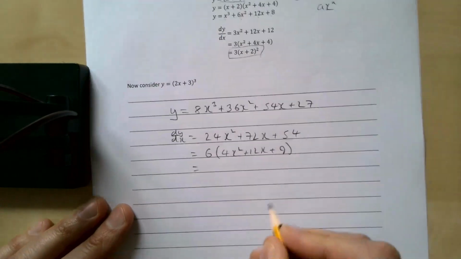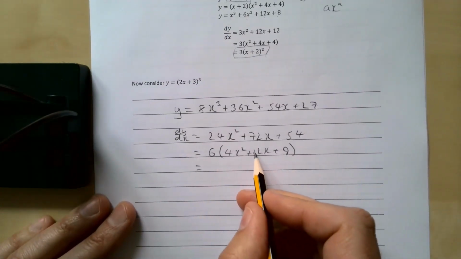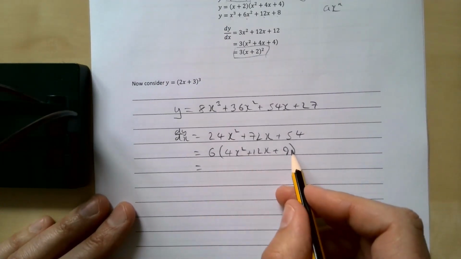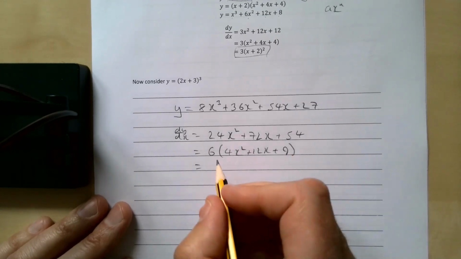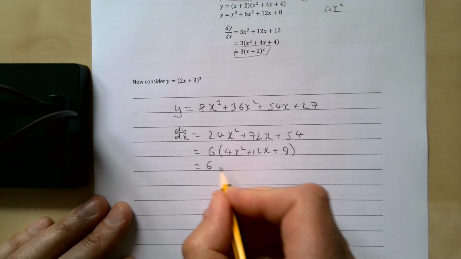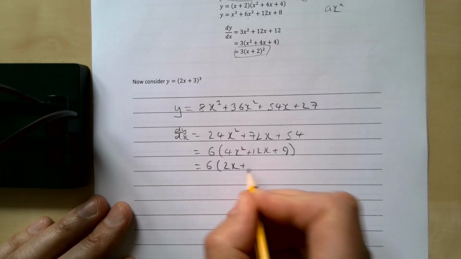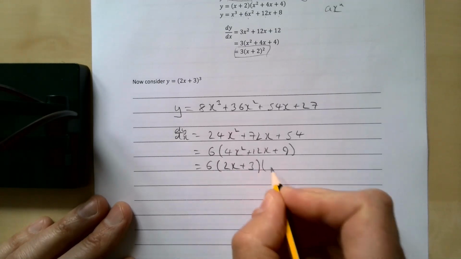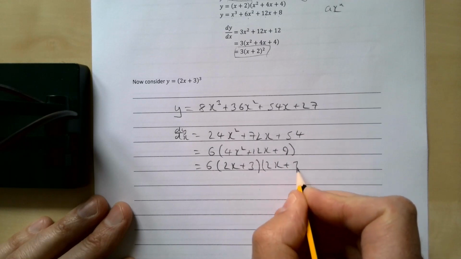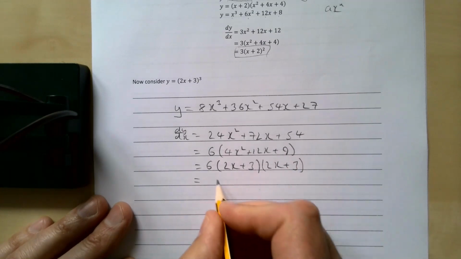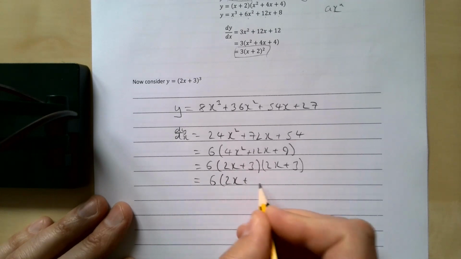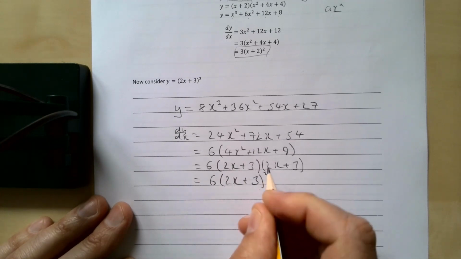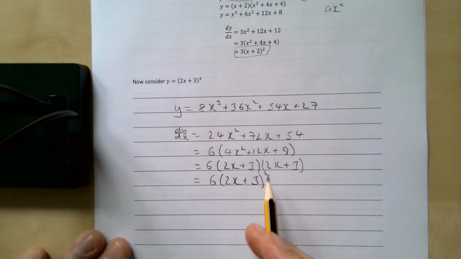Again, you can take my word for that, but this one factorizes. We would split our middle term. 4 times 9 is 36. Two numbers that multiply to give 36, and add to give 12, are going to be 6 and 6. But that would go to 6 (2x plus 3)(2x plus 3). And that would go to 6 (2x plus 3) all squared. You don't need to do this every time you differentiate it, but just to kind of see.